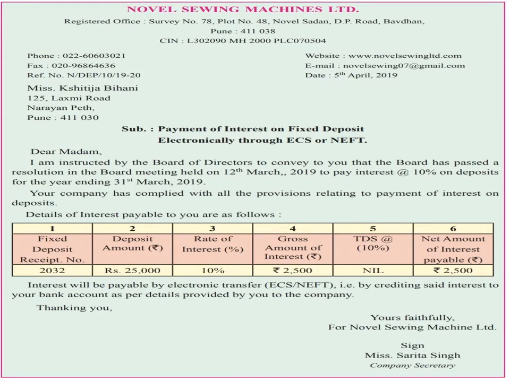The second letter which we are going to study today has the subject: payment of interest on fixed deposit electronically through ECS or NEFT. Students, this letter is sent by the company to the depositor when interest on deposits becomes due. In this letter, the company secretary gives detailed information about payment of interest through electronic mode, that is through ECS or NEFT.